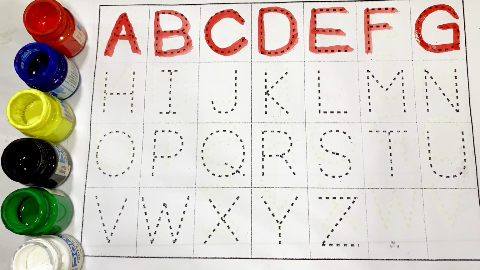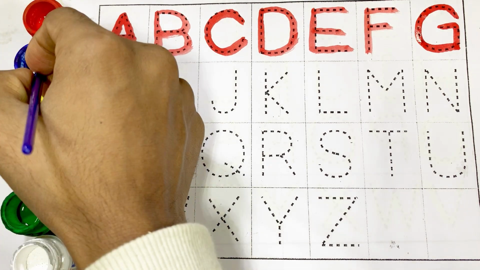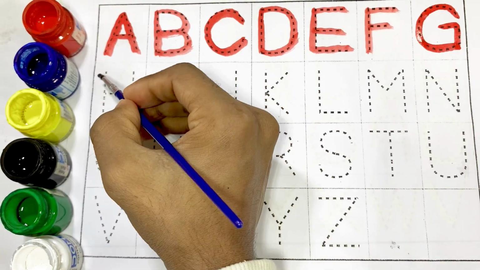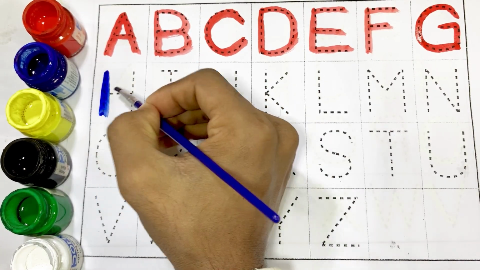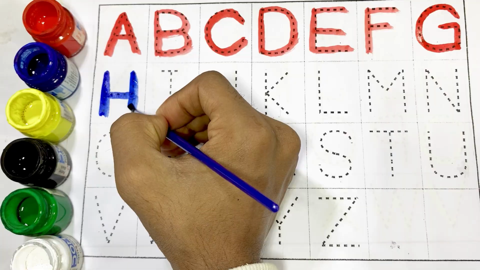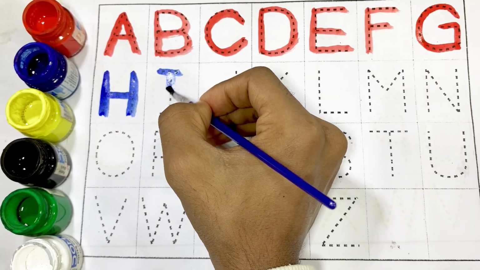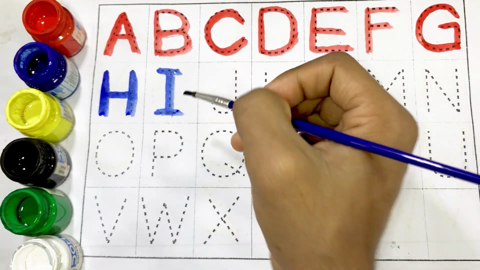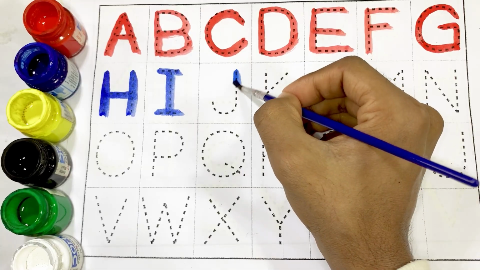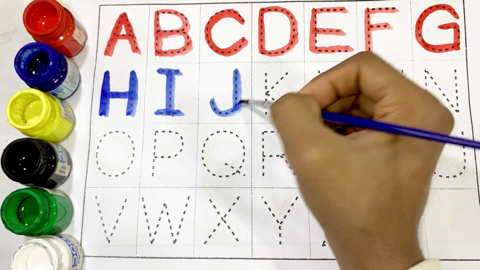Kids, now H. The alphabets of H, and use blue color. This is H. H for helicopter. This is I. I for ice cream. This is J. J for joker.